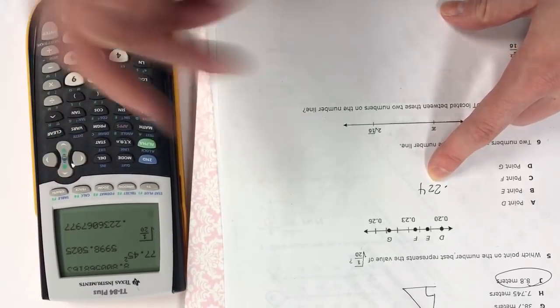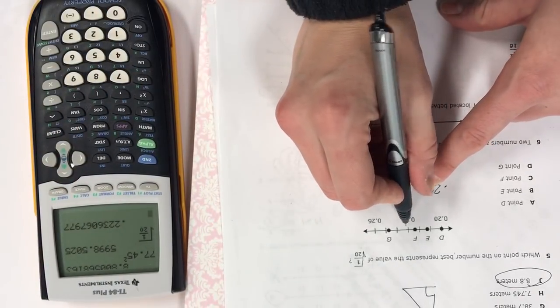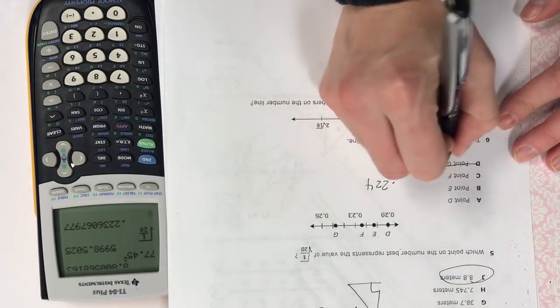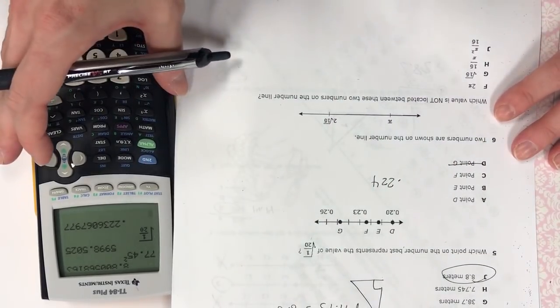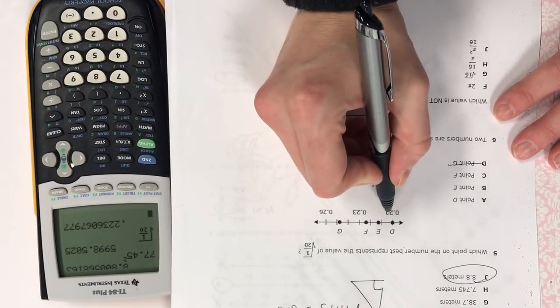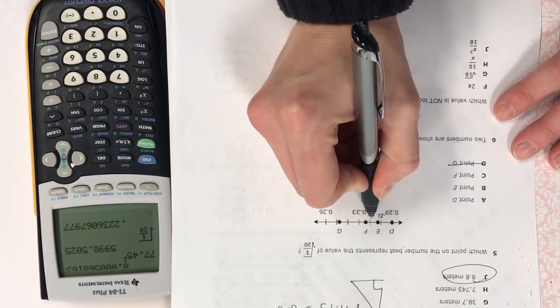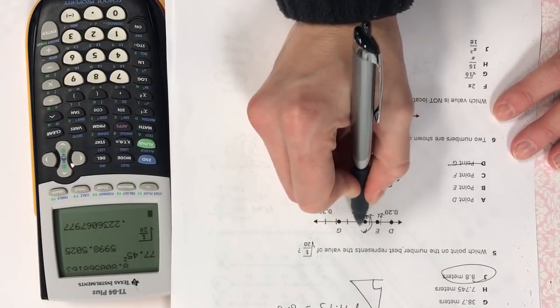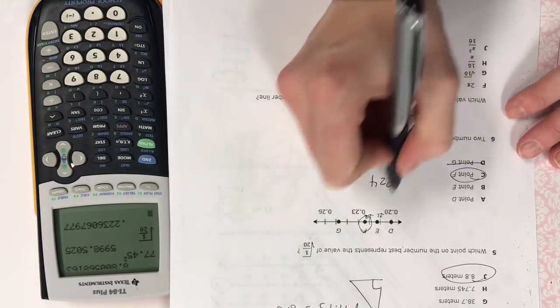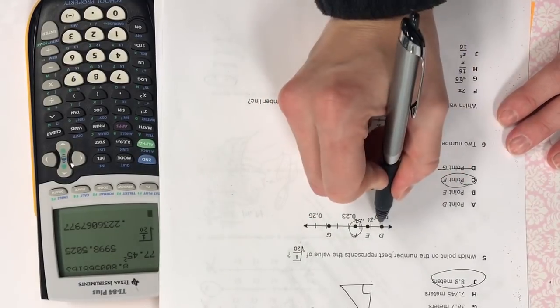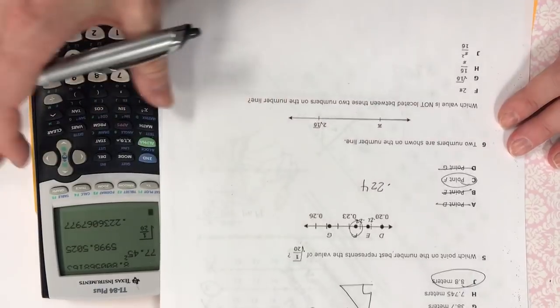So let's see, it's got to be before 0.23. And so G is out. G is too big. And because this is going by about ones, this would be 0.21, 0.22. So F looks to be the closest one. E would be just a little bit too short, and D would be way too short, 0.20.